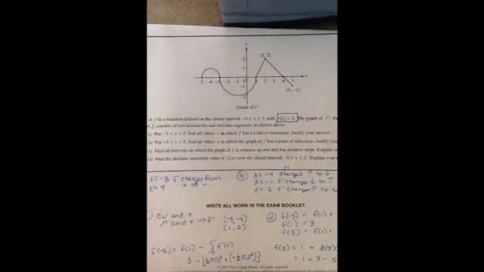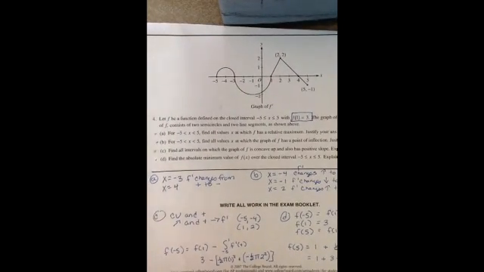Now part C says find all the intervals on which f is concave up and has a positive slope. Explain your reasoning. So remember, it's going to be concave up where the first derivative is increasing, and it's going to have a positive slope, obviously, where it's positive. So if you look at the graph, it's going to be from negative 5 to 4 and from 1 to 2, because that's where it's increasing and positive.